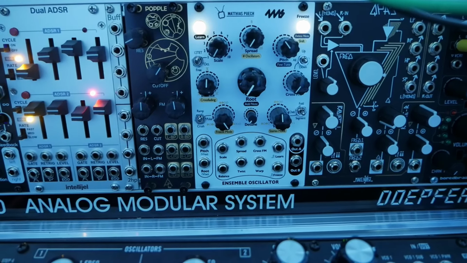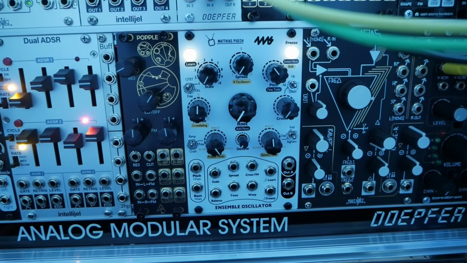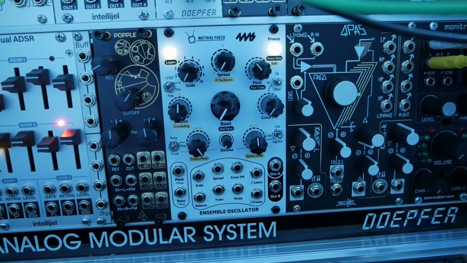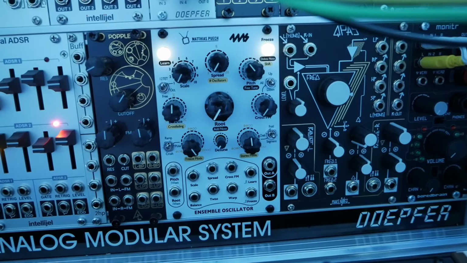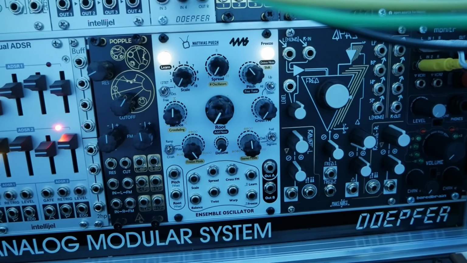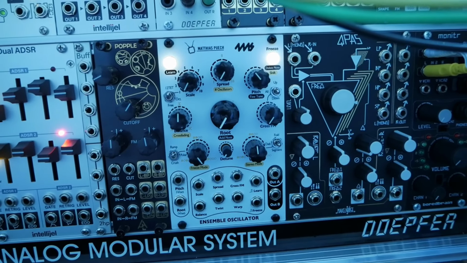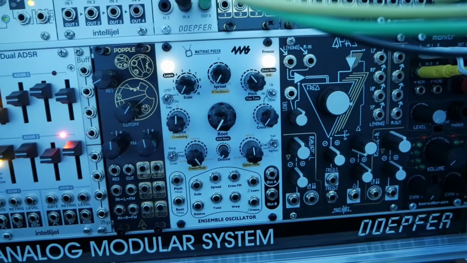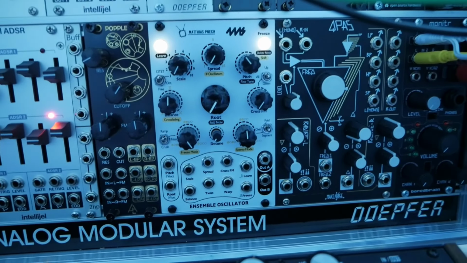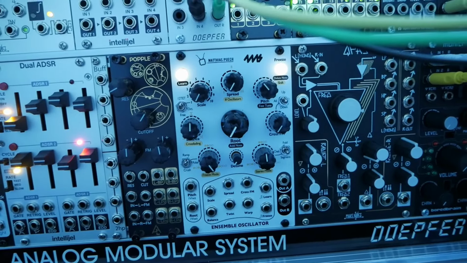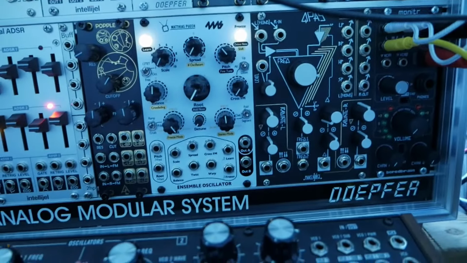Now, 4MS ensemble oscillator, very cool, very big sound. Polyphonic, but not in the way where you'd think of playing a keyboard, piano style. But it's capable of some really cool stuff with the spread of the chords and the chord qualities. There's a couple videos where I've used it recently, and it sounds really big. Especially if you run it through the Nautilus, or even just straight through Clouds, a little reverb, you can get some huge sounds out of it.